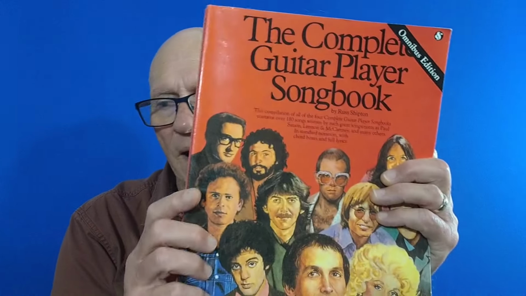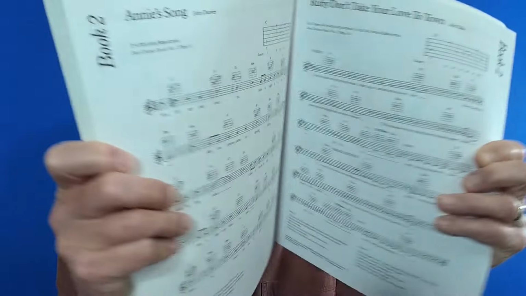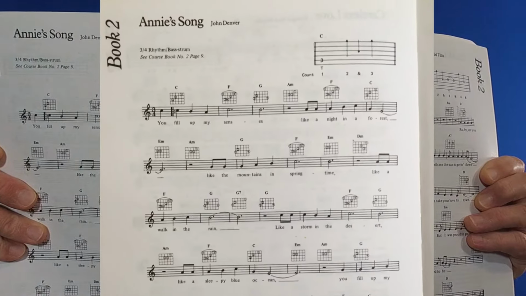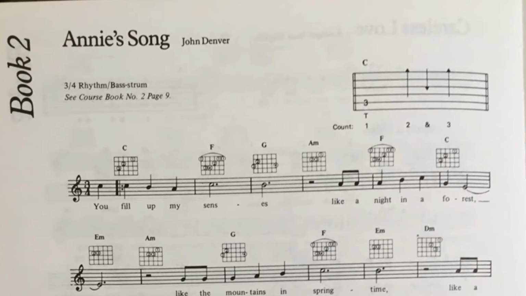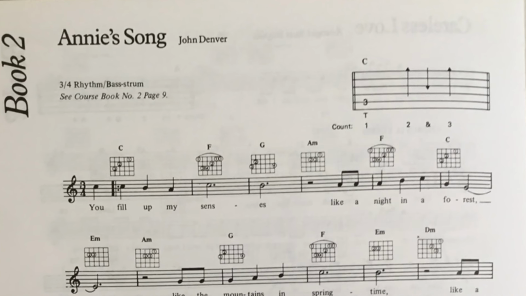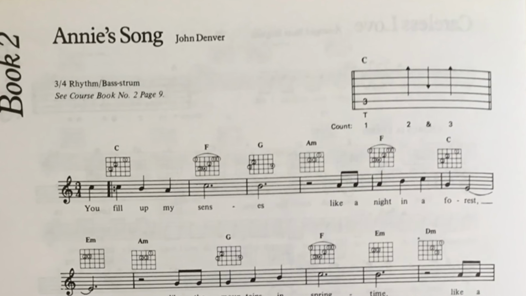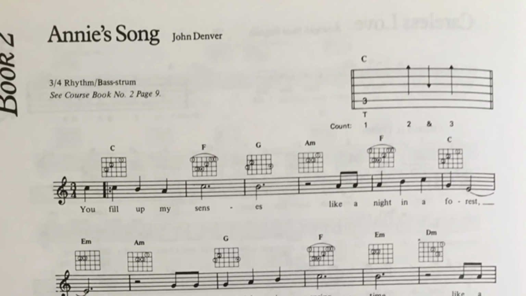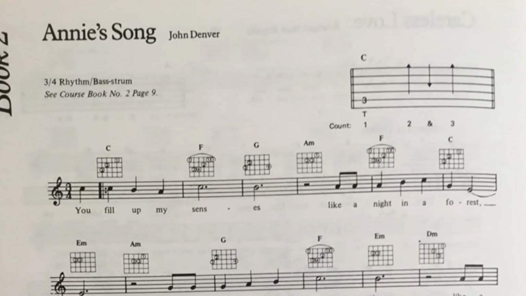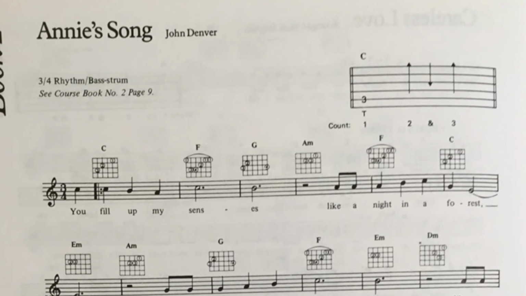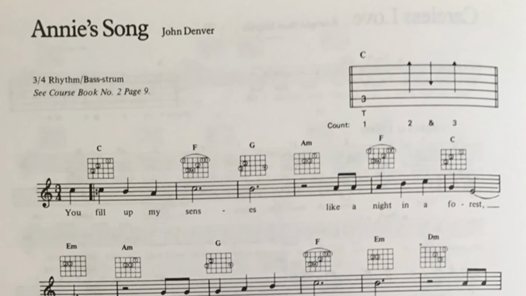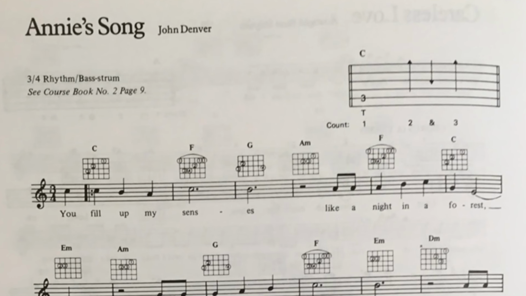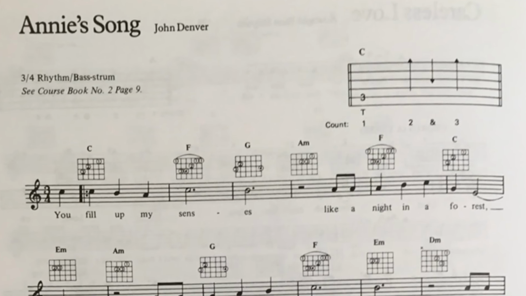For this lesson, I'm going to work with an example from Russ Shipton's Complete Guitar Player Songbook. And the song I've chosen to work on is Annie's Song. This is a John Denver hit from the mid-70s. And I've chosen it because it has a strong melody and enables me to demonstrate all the important basics of using standard notation to work out a melody on guitar. A PDF copy of the page can be found from the link below or from the main menu.